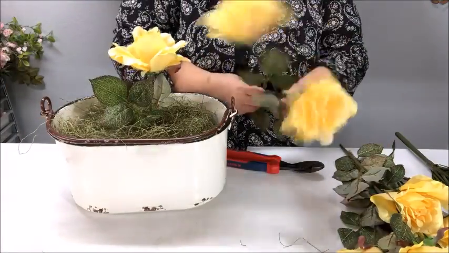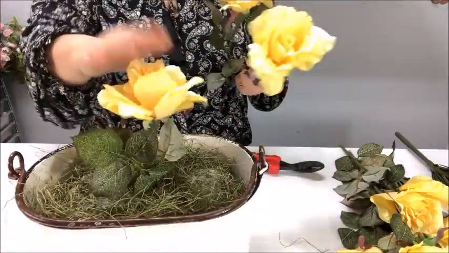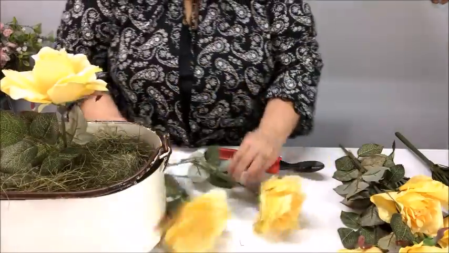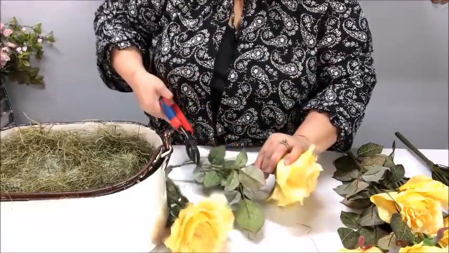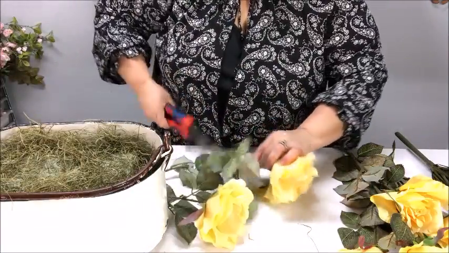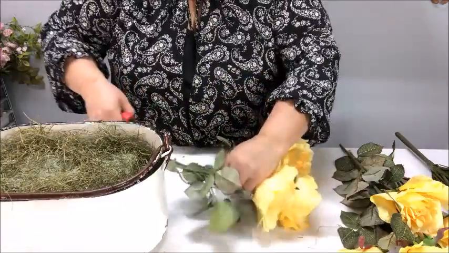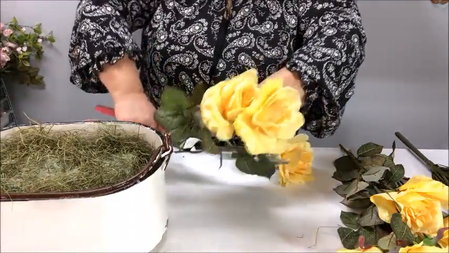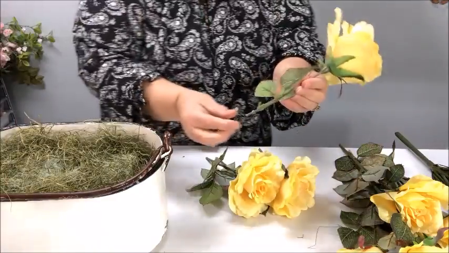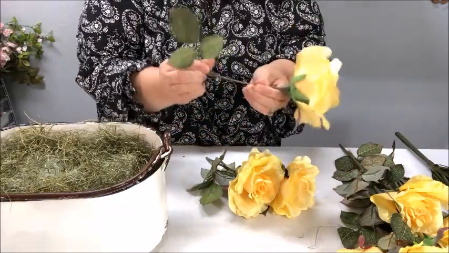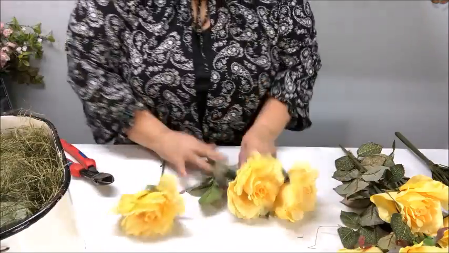Grab your next flower, and what you could do, once you've picked a height, is use that same flower to cut your other stems that same height. So I'm going to do that. I'm going to cut my other flowers at the same height. Some of them might turn out to be just a little bit shorter. That's okay. We just won't push them in as far. This one's got a leaf way at the bottom where I'm going to be inserting it. So I'll remove that leaf and I'll put it in later.